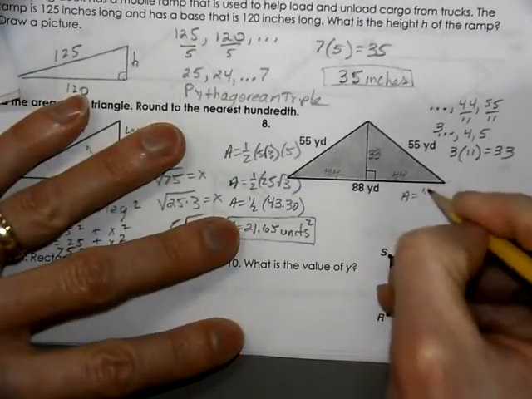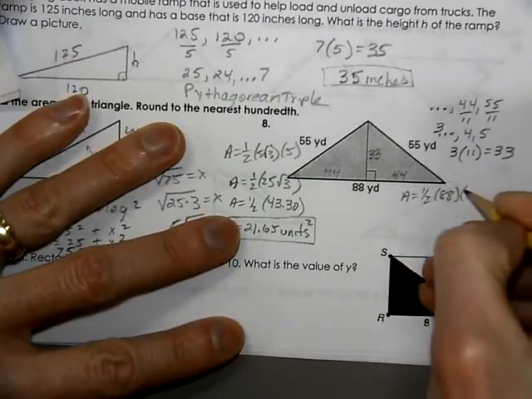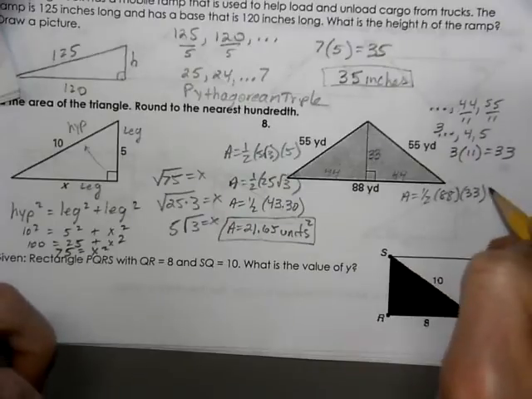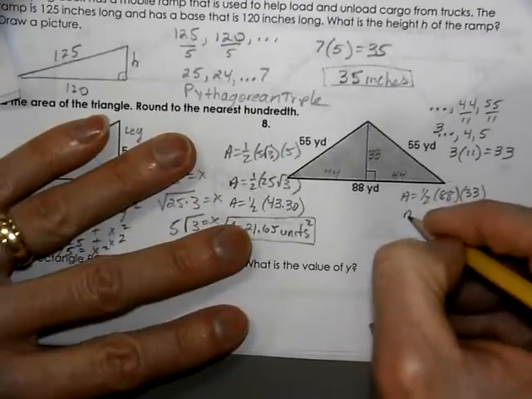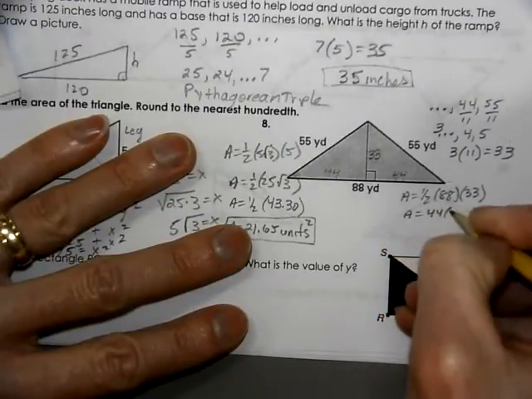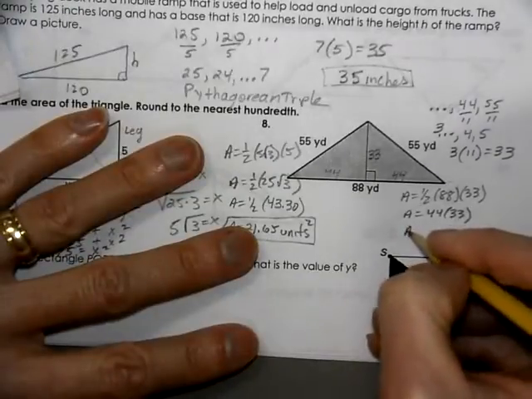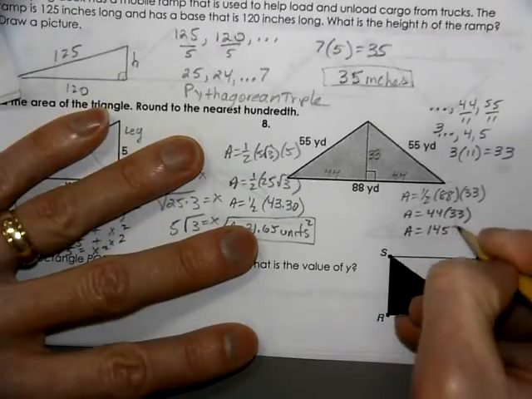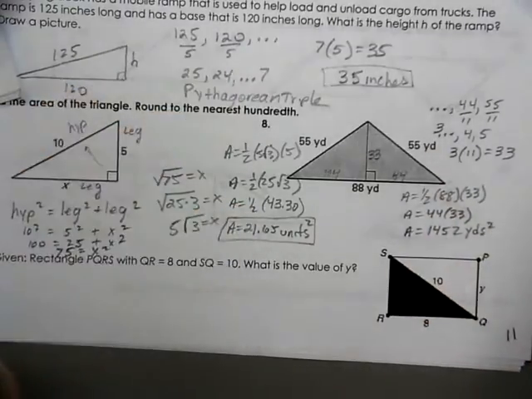So to calculate the area, the base is 88. The height is 33. I can take half of either one of those. I can multiply those together and then take half of it. But I'm going to take half of the 88. And then I'll multiply those together, and I get an area of 1,452. Looks like the units are yards, and it's of course squared.